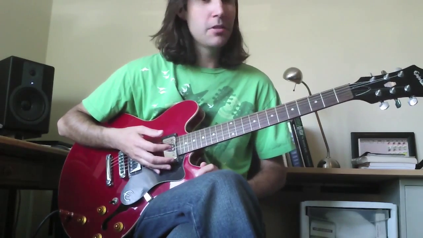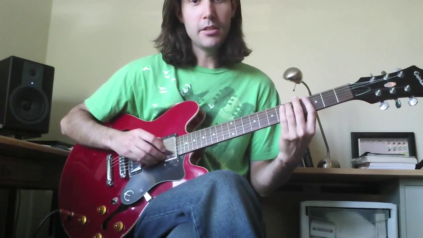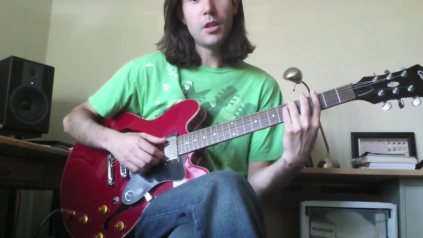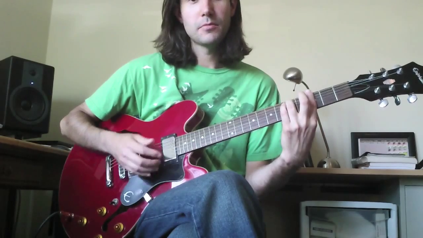So G minor 7, what's it made up of? You have G, B flat, D, and F. And here in this position, we have a pretty simple chord to play.